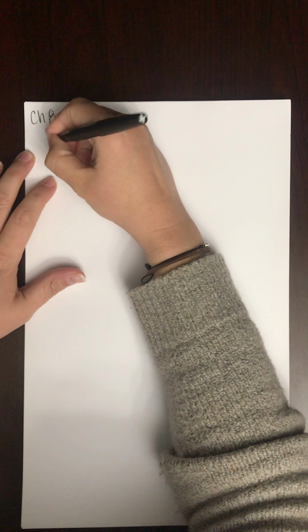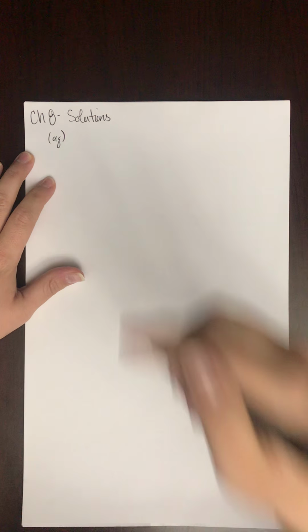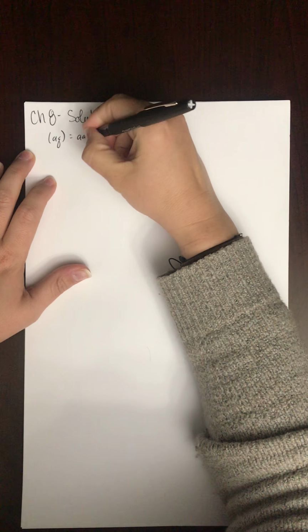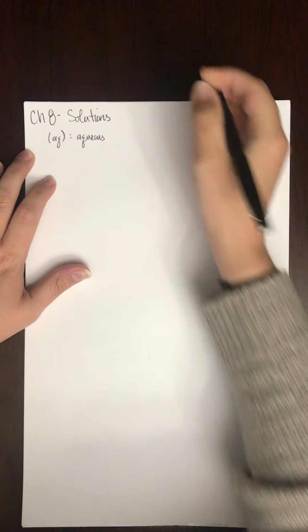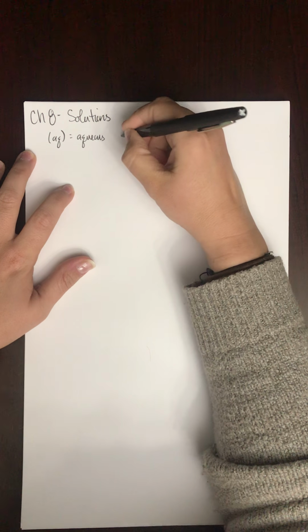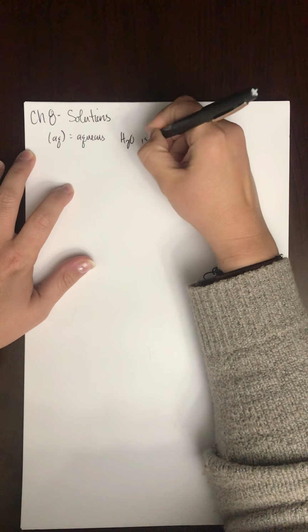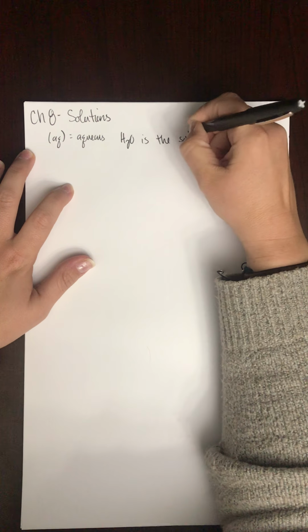Okay, so we are starting with Chapter 8. Chapter 8 is all about aqueous solutions. You remember seeing AQ in chemical reactions. This stands for aqueous. And what aqueous means is that water is the solvent.